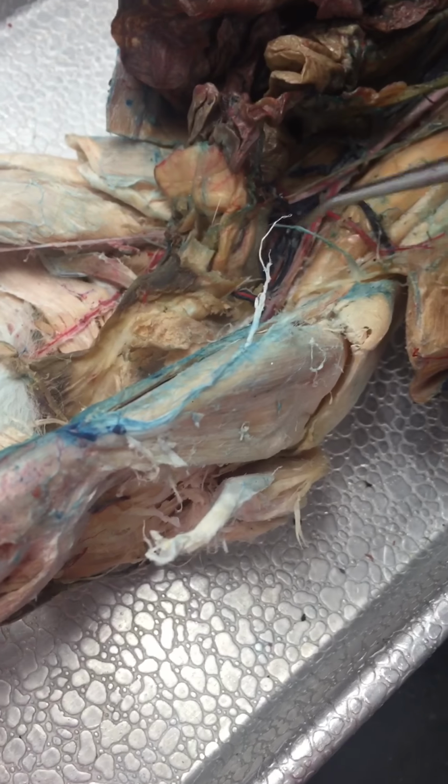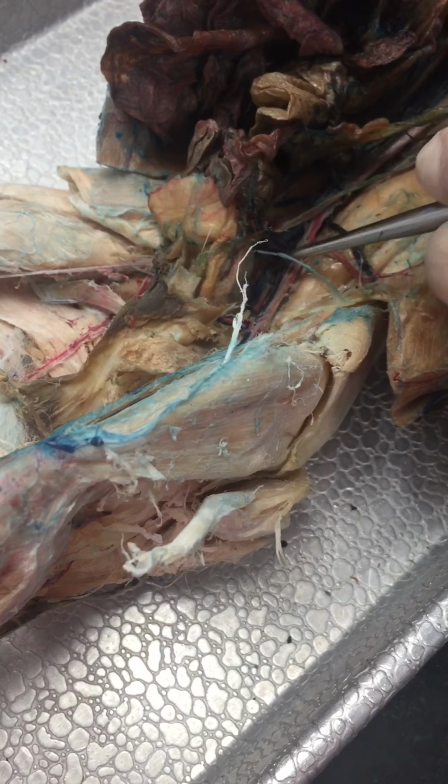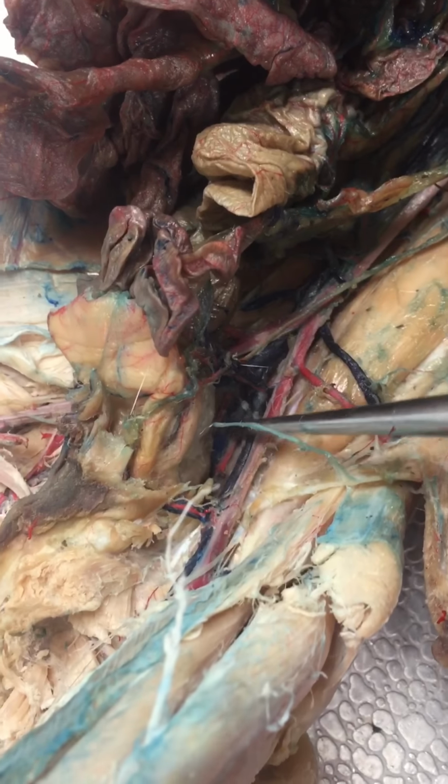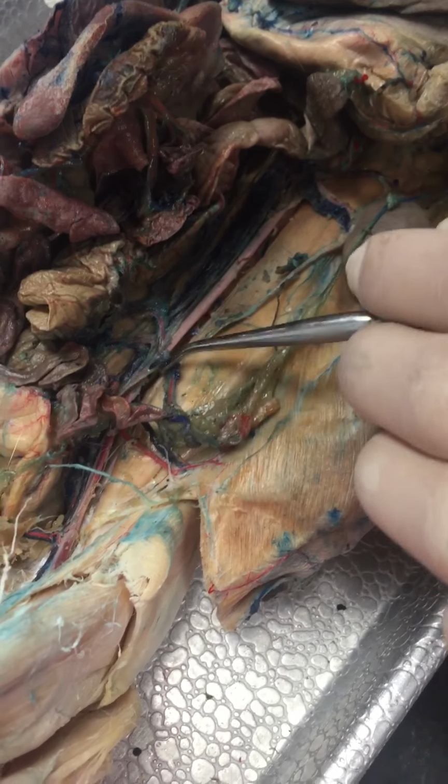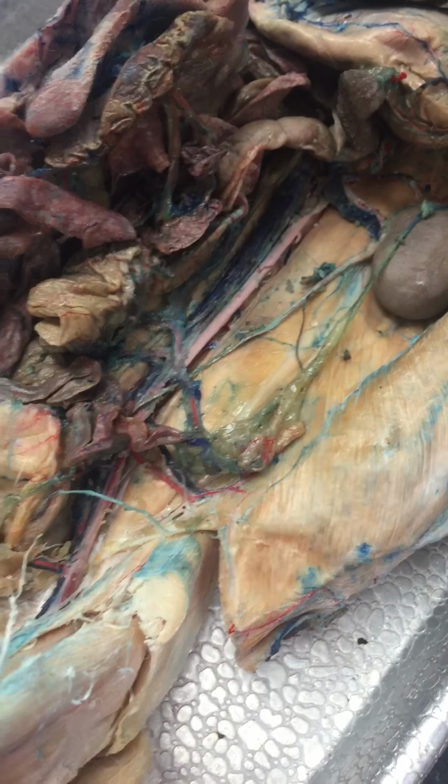Then all the way in here, this one is our medial sacral. Right in there, this big blue one. And, oh, I forgot. This one is our ovaries, so these are our gonadal veins and arteries. I think that's it.